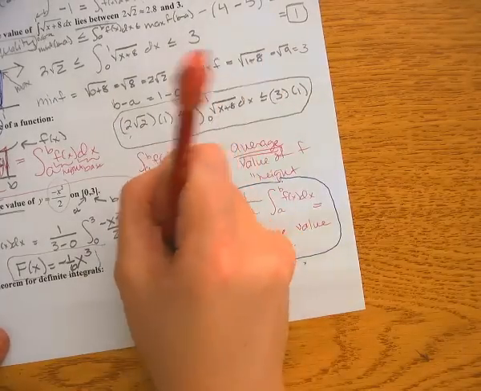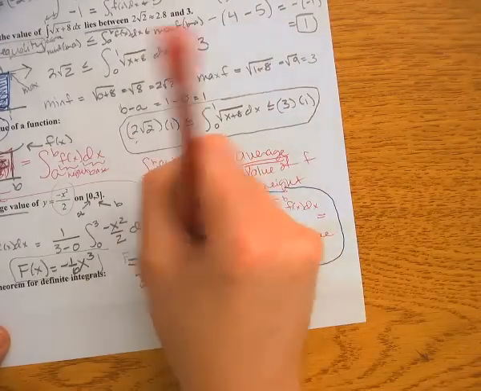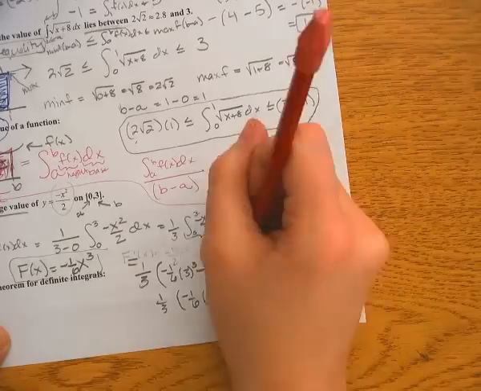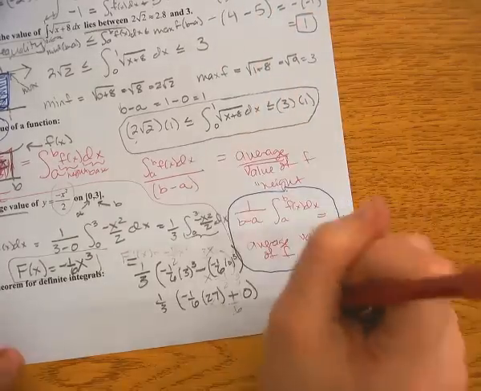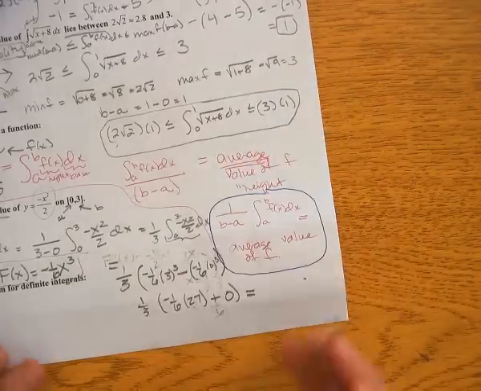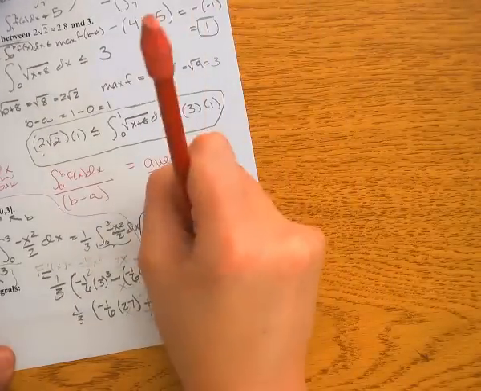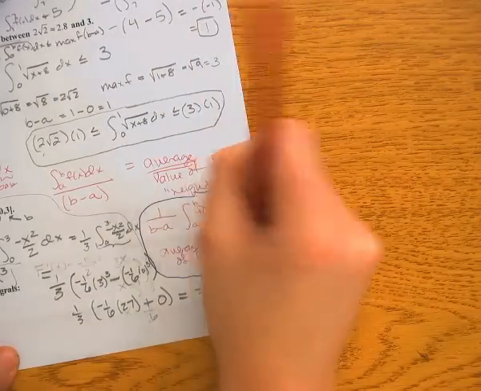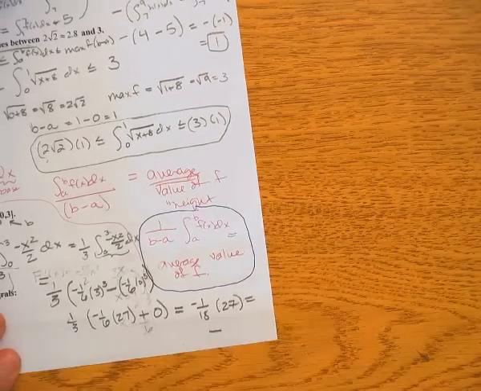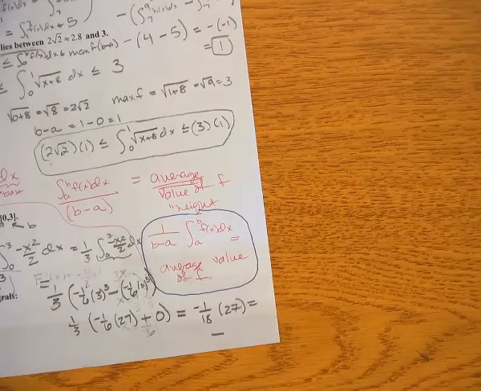So that's 1/3 times negative 1/6 times 27 plus 0. So then that all turns out to be negative 1/18 times 27. And that ends up equaling, let's see, divide by 9, negative 3/2.